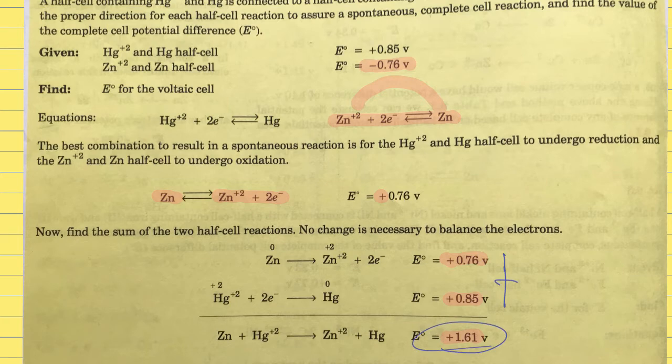Then the last step is they've written these 2 equations. What they want you to see is that the 2 electrons on this side and the 2 electrons on this side basically balance each other out. And so we're going to bring the Hg down, over here, bring the zinc down, doesn't matter what order you do it in really. And then on the other side, we'll keep the, in this case, mercury and the zinc. And again, the order doesn't really matter.